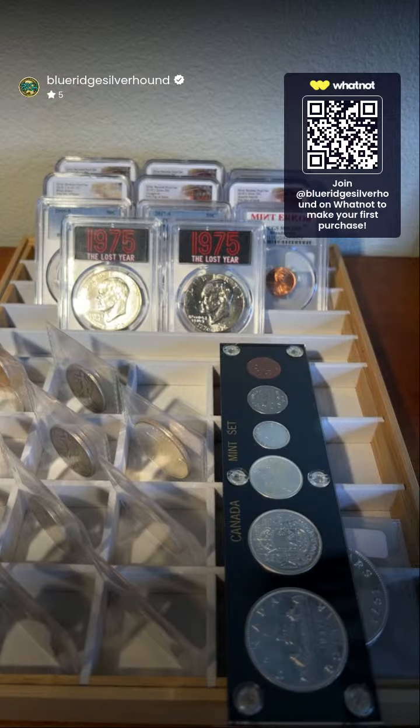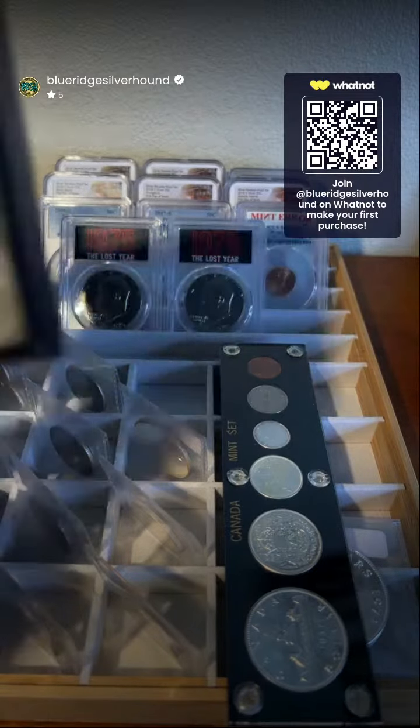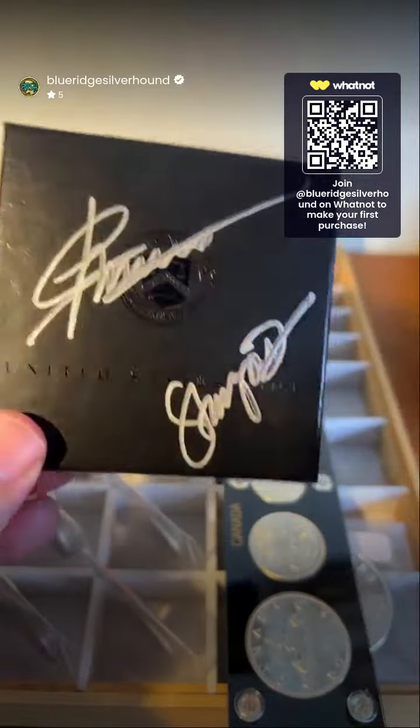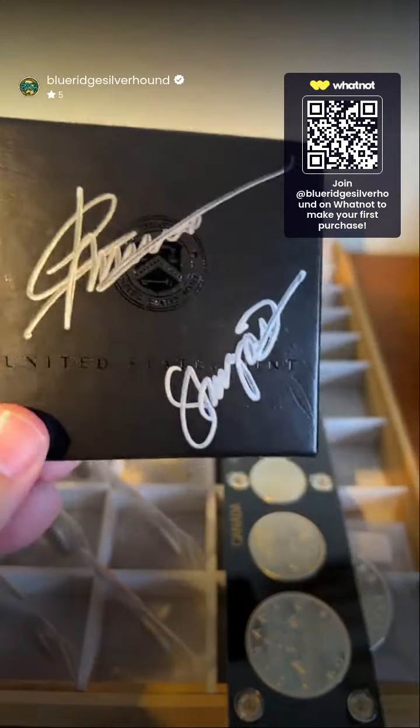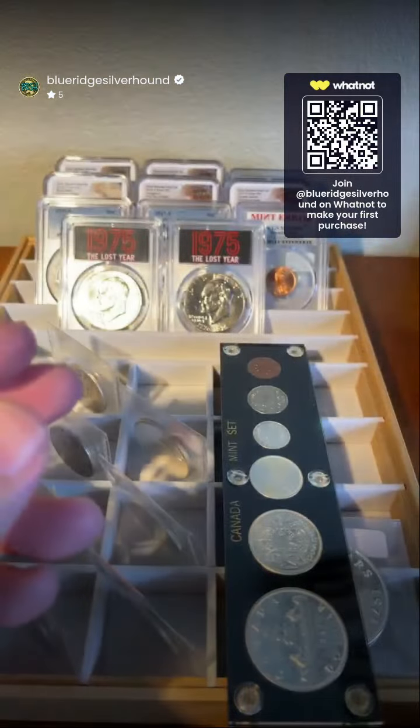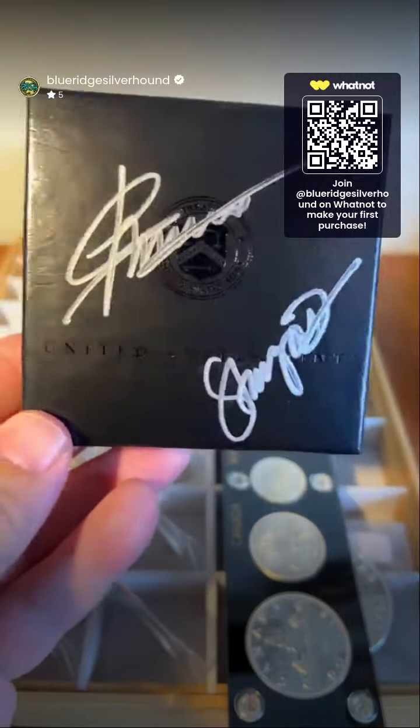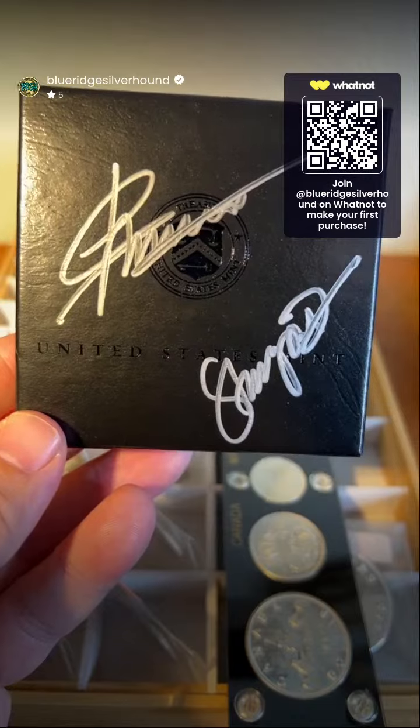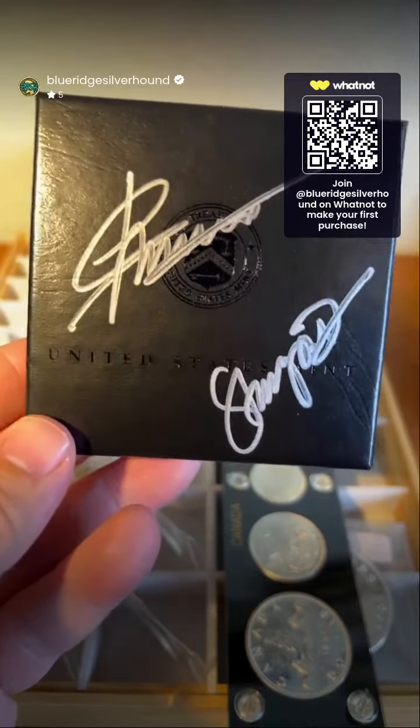It's already dry. Nice. There you go. That's me. That's wifey. There you go. Mr. and Mrs. Blue Ridge signed 2023 piece.